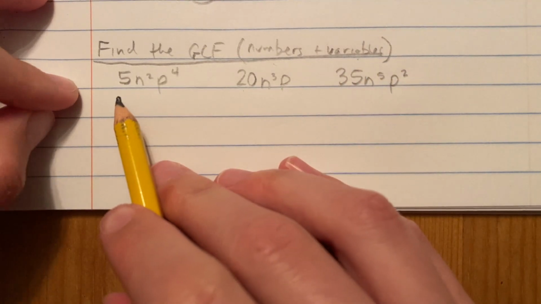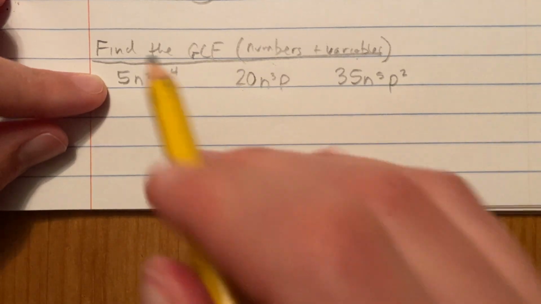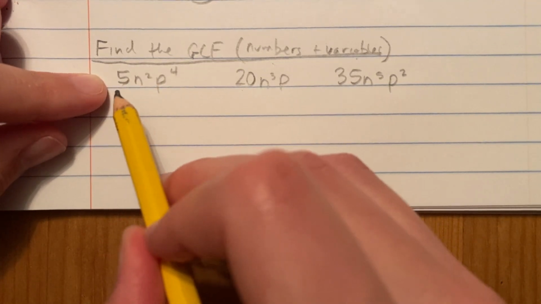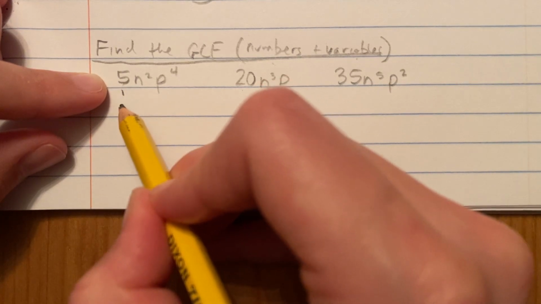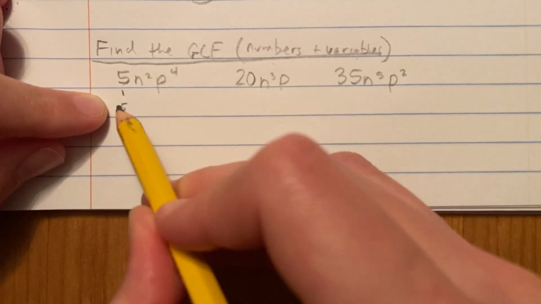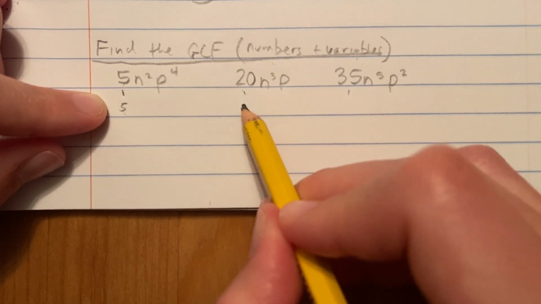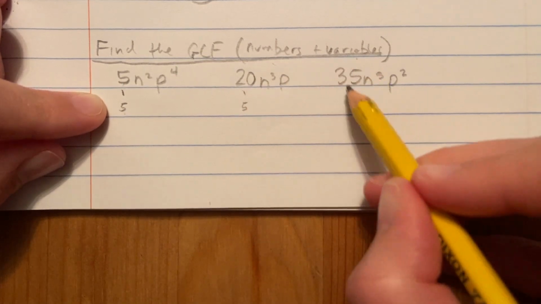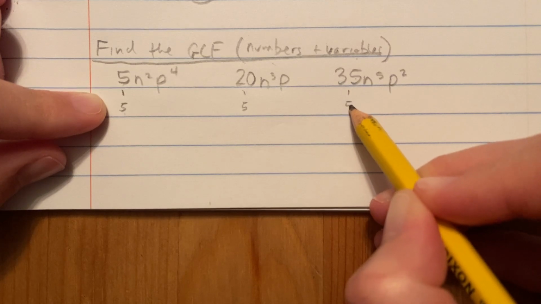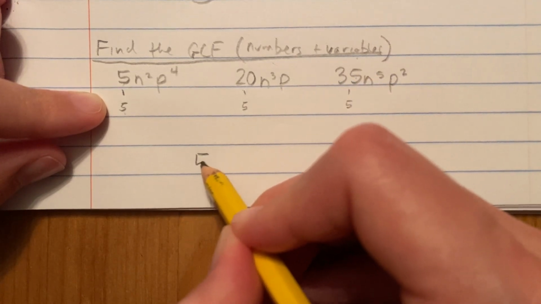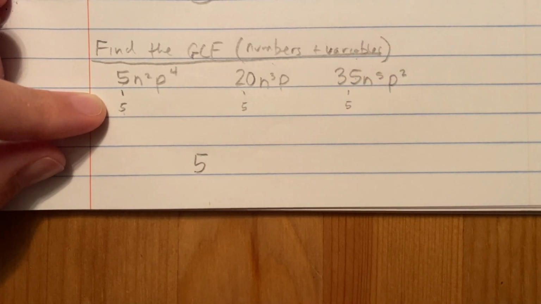The first thing I'm going to do is look at the numbers, 5, 20, and 35. Now 5 is the smallest number, and I think to myself, this only has 2 factors, 1 and 5. So 1 is always a factor of everything. Is 5 a factor of 20? Yeah. 4 times 5 is 20. Is 5 a factor of 35? Yeah. 5 times 7 is 35. So my greatest common factor of the numbers is 5.